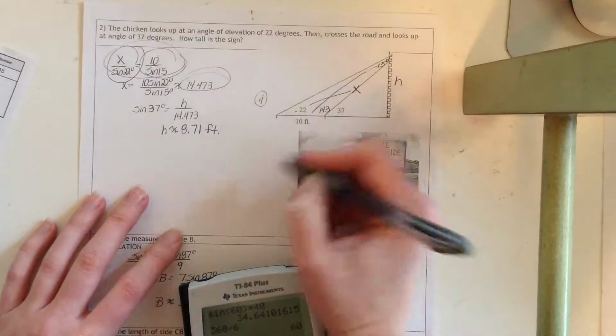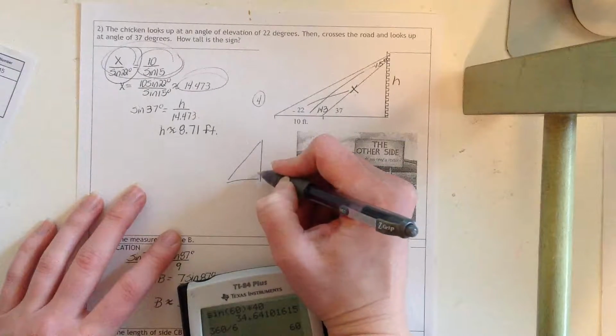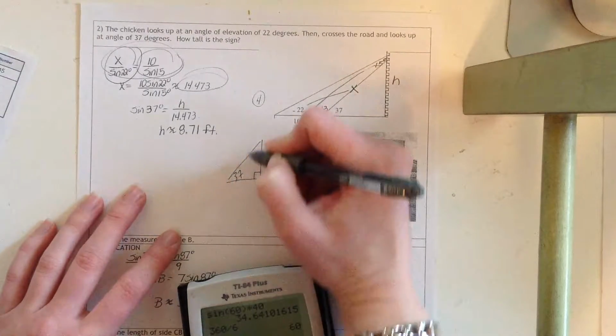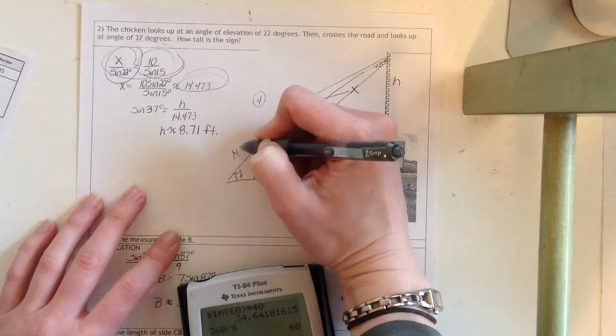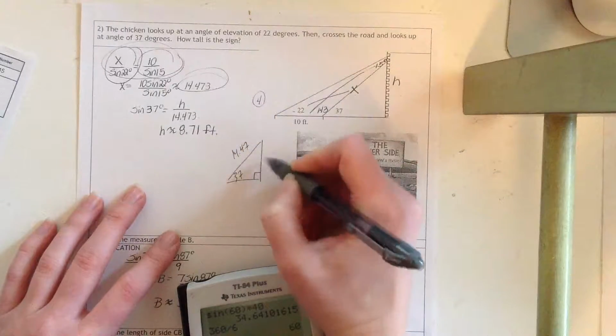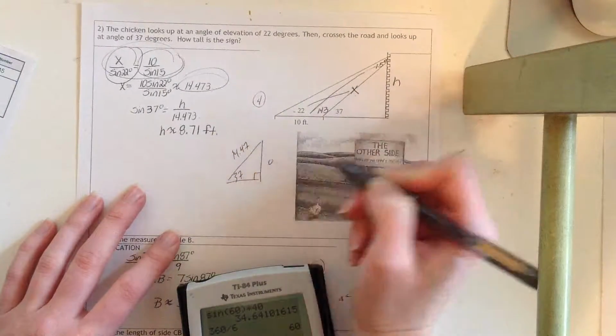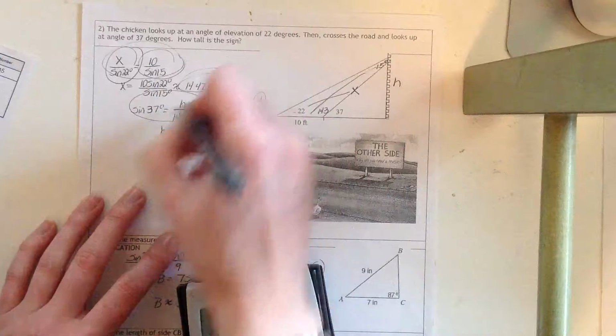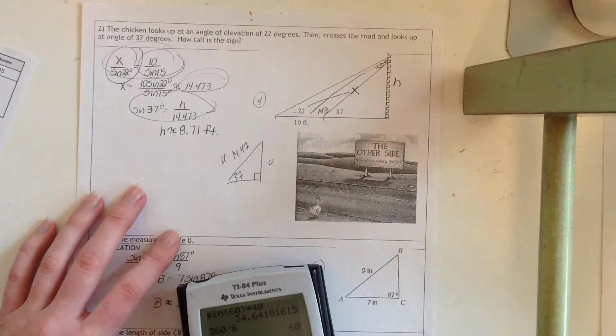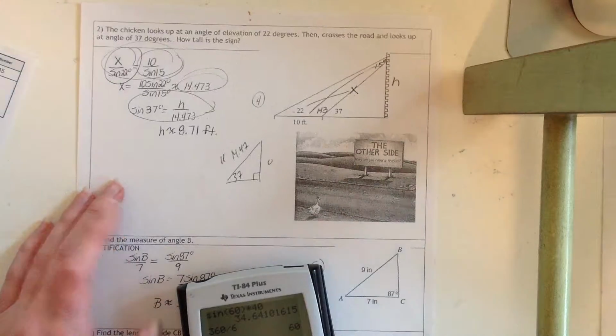Once we have that, it's just a 90-degree triangle. Sometimes it helped me to actually draw it out. So here's 37, we just found that side right here, and once we do that, we see we're trying to find the height. Oh, we have the hypotenuse. That's why we set it up like this for sine of h over 14.47. And we end up with the height.